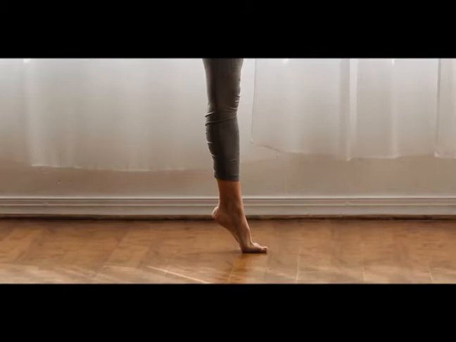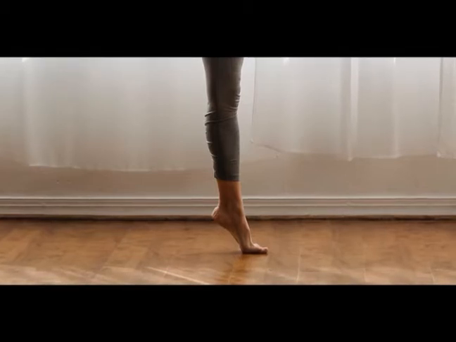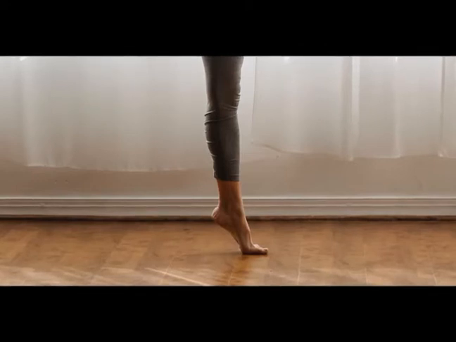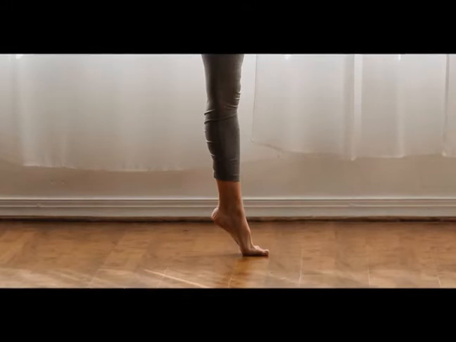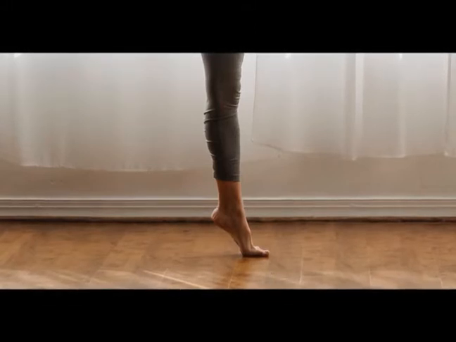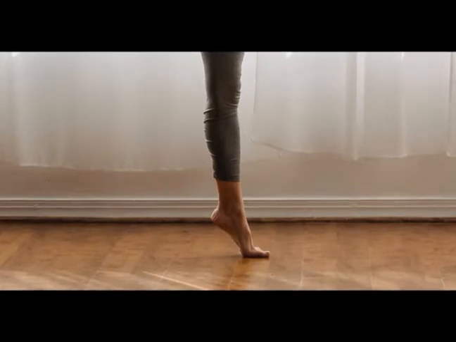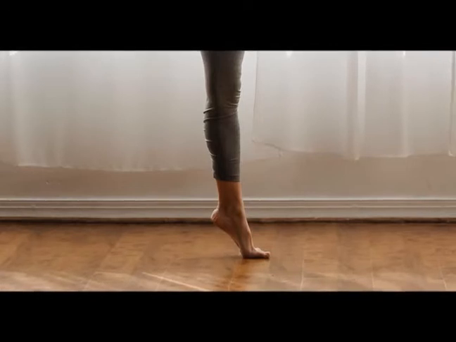When the calf muscles contract, the Achilles tendon pulls the calcaneus backwards and upwards, or in medical terminology, posterior and superior. That moves the ankle into a motion called plantar flexion. If we are standing with our feet flat on the floor, when we perform plantar flexion, we go up onto the balls of our feet.